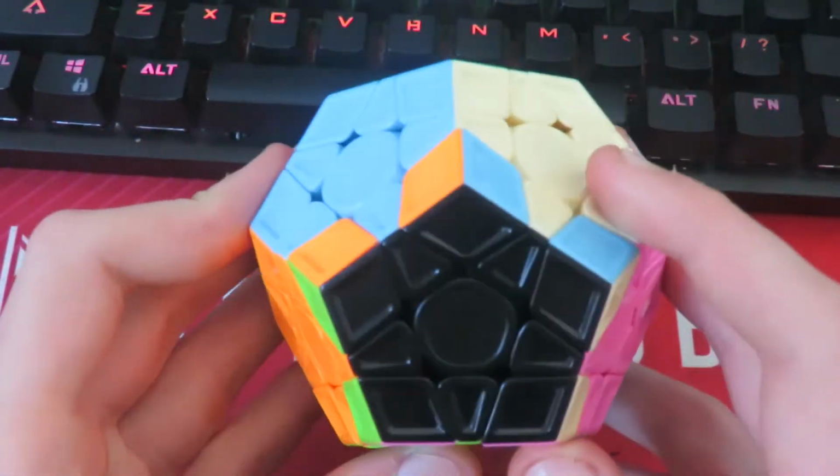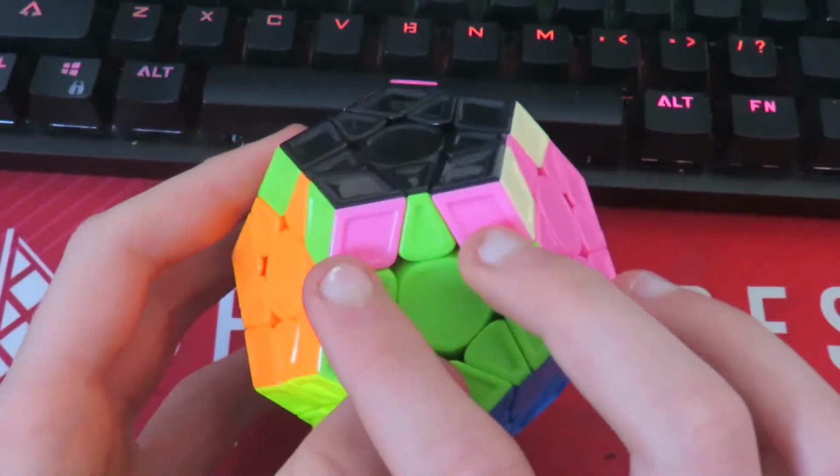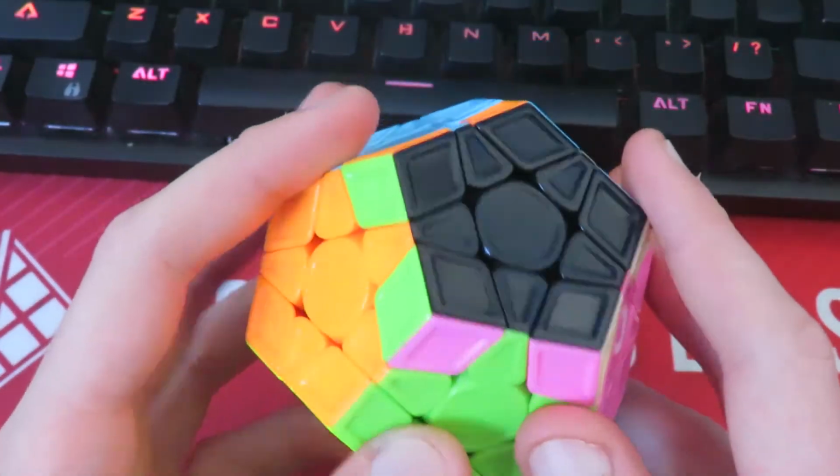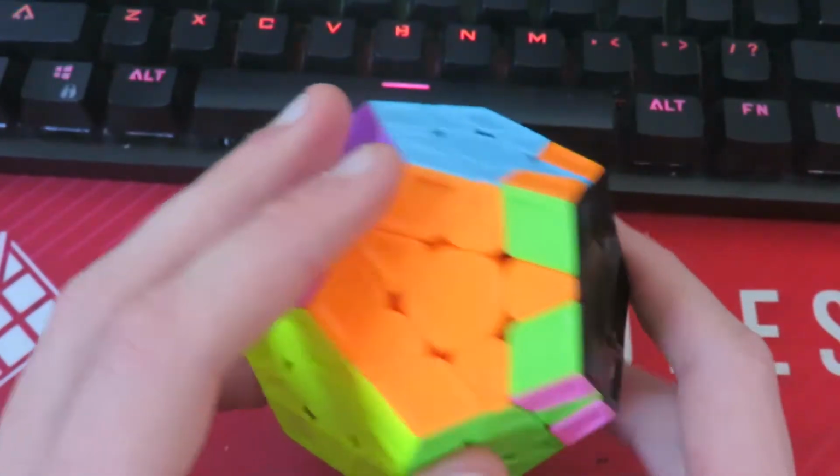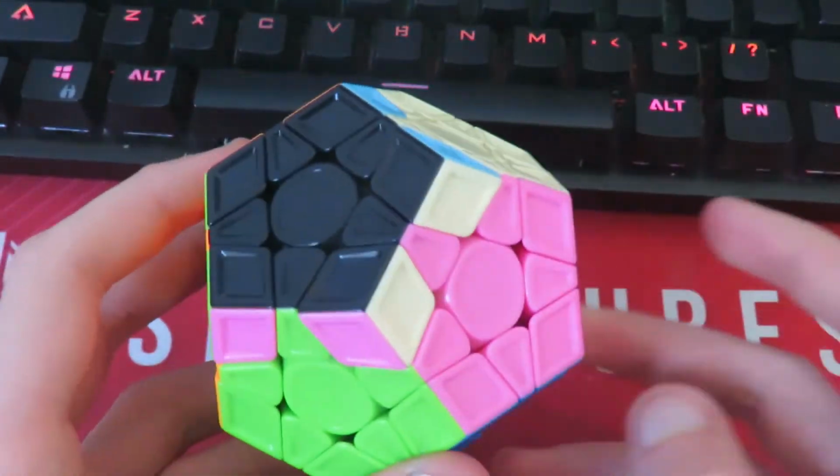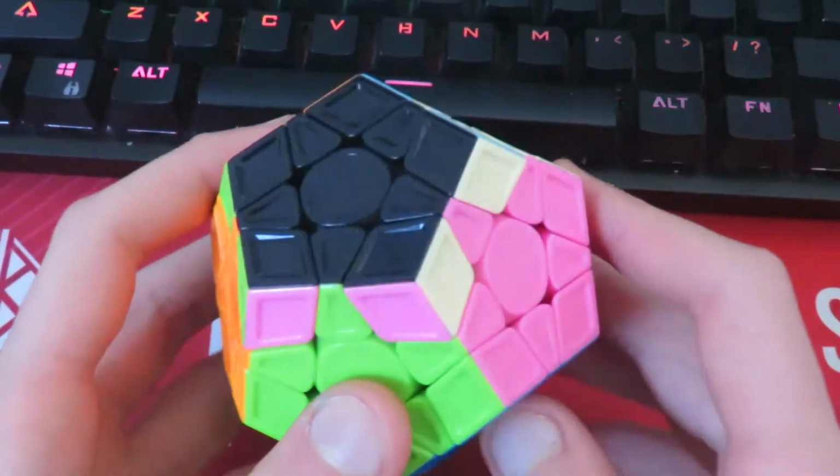Okay, so this next one is similar, but instead of the headlights going to the left, they go to the right. This one is a combination of just soons and anti-soons and a couple of setup moves. So yeah.